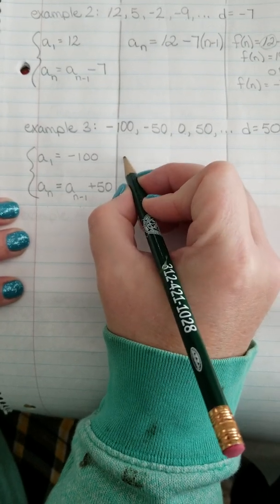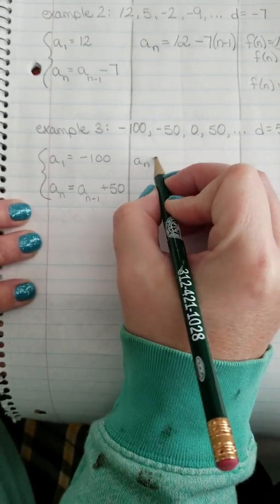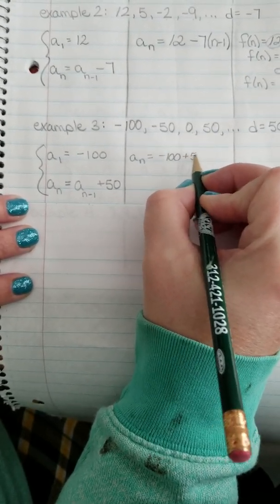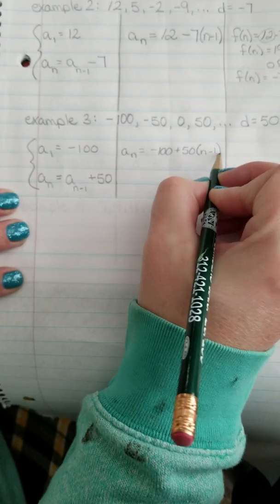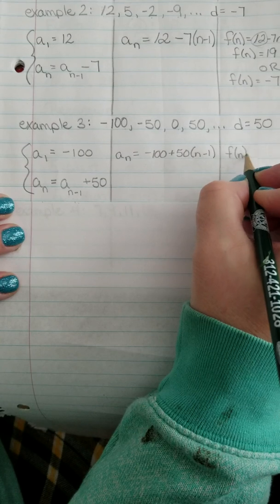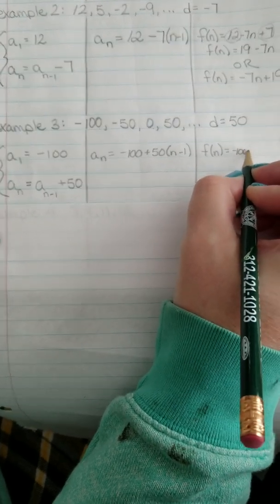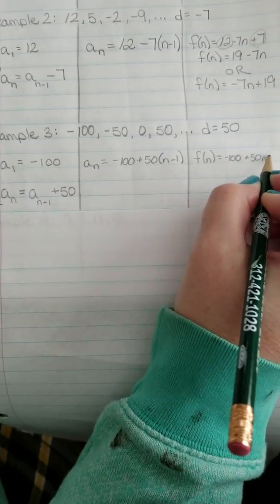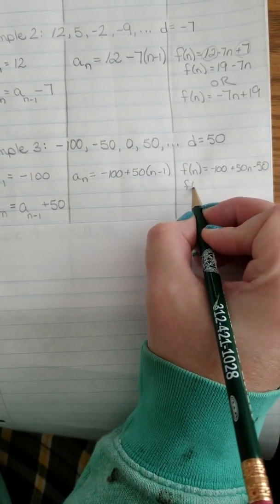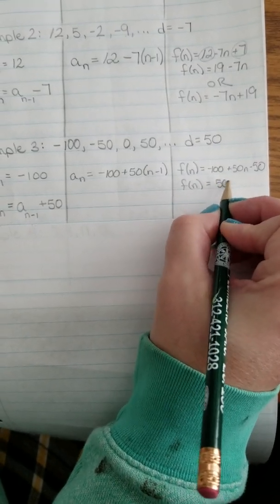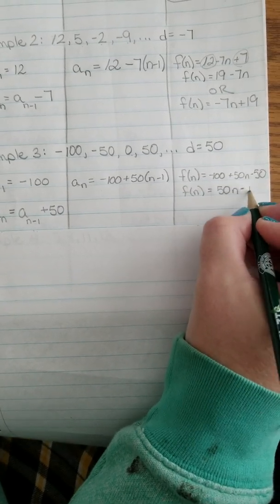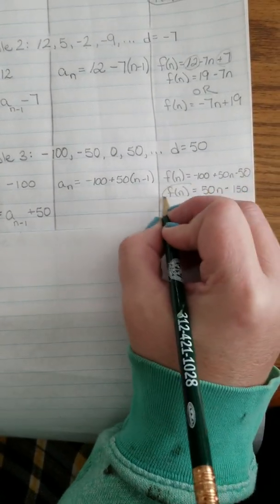Explicit formula. Any term is the first term plus 50 times n minus 1, and then the function f of n equals negative 100 plus 50n minus 50. And then personally, I do like my variable to be first, so it is in slope-intercept form. So 50n minus 150 is my function.